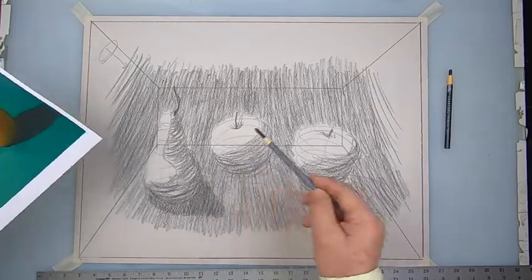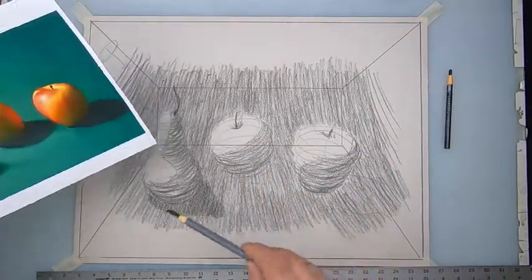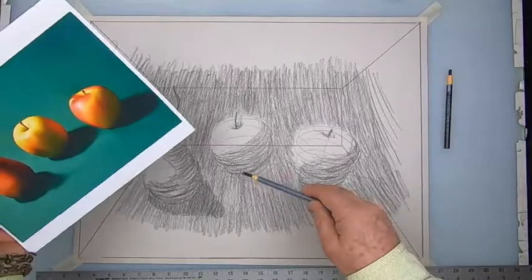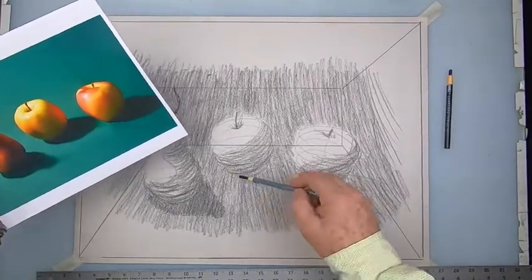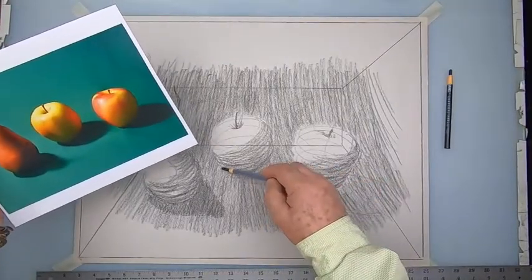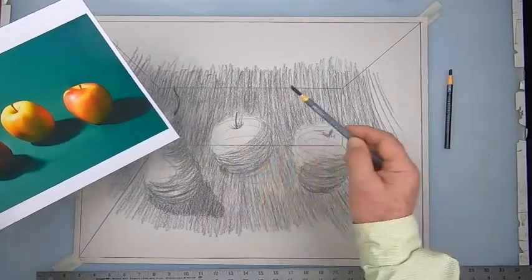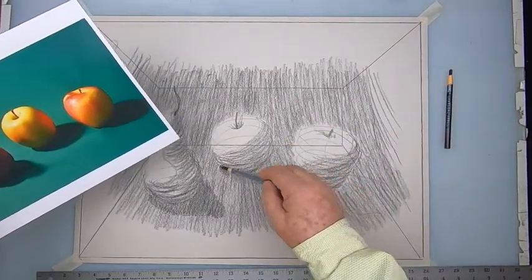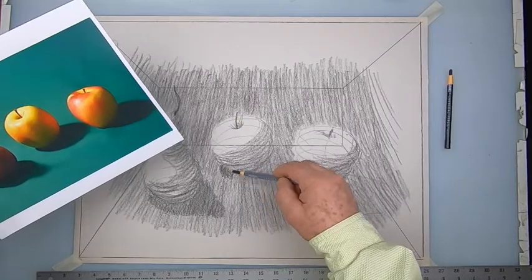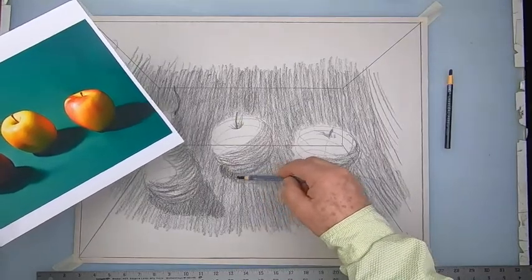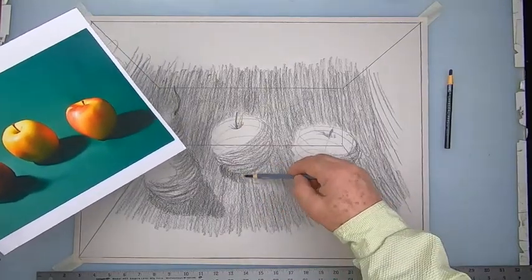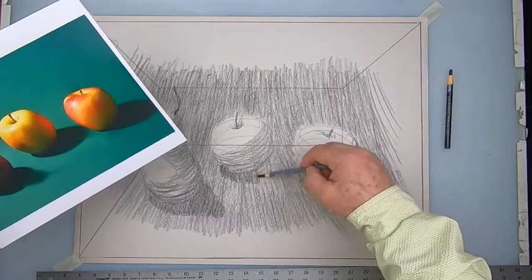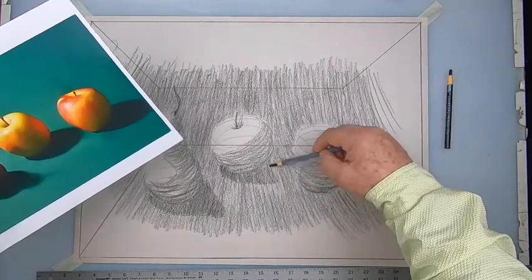Right, and we don't want to overcommit our values. I'm still nice and light, right? Okay, so now let's locate that shadow under the yellow apple, right? And again, I'm following the direction of the surface. And I can see my line where I delineated where the shadow area is falling.